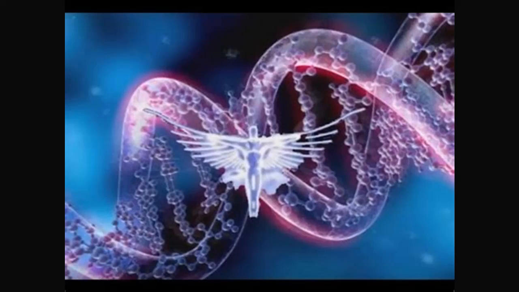And you are now going to draw down the spark from source star in a spiral down the second DNA strand, all the way down to the Earth star.